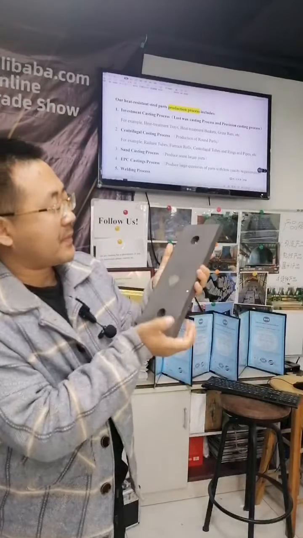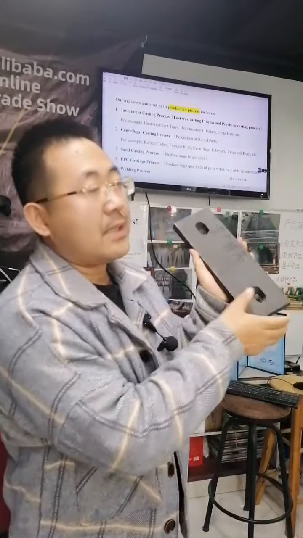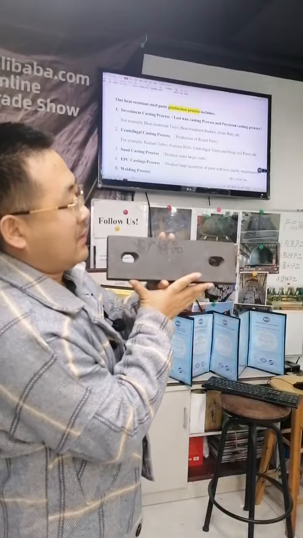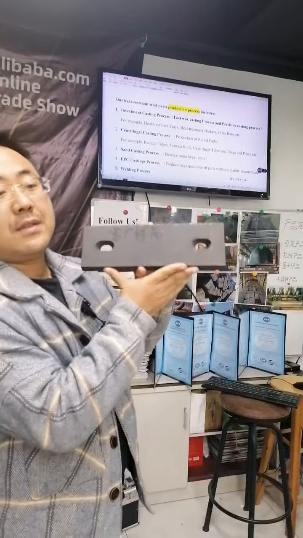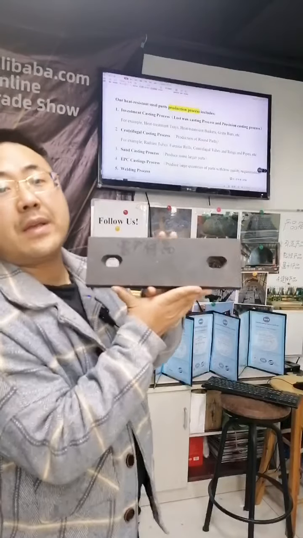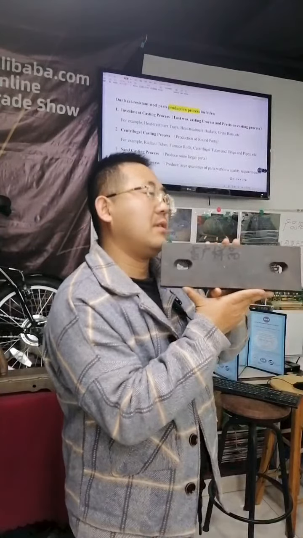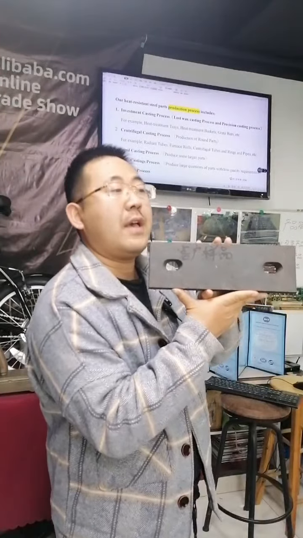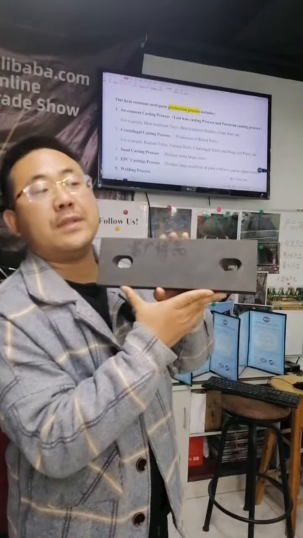Like this part, this is the overliners. This material is nickel hard. We also call it EXW 555 and chrome 21, like this.